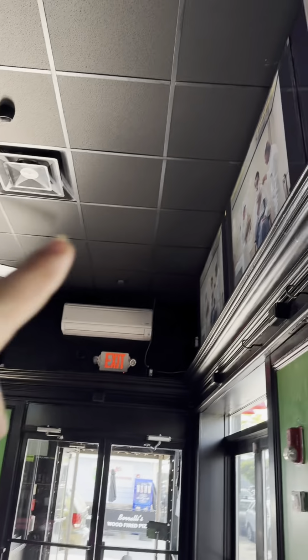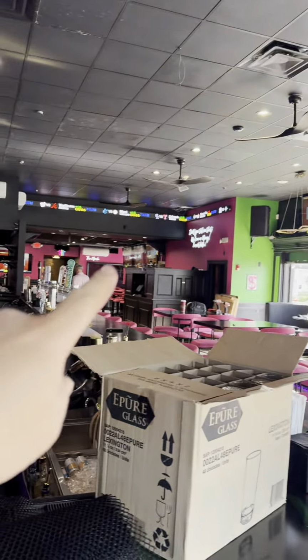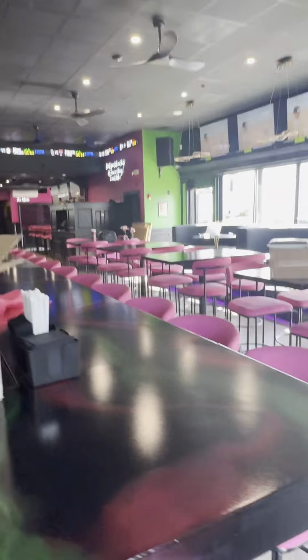16 TVs, 8 in this room, and then there's 8 back there. The full tour.